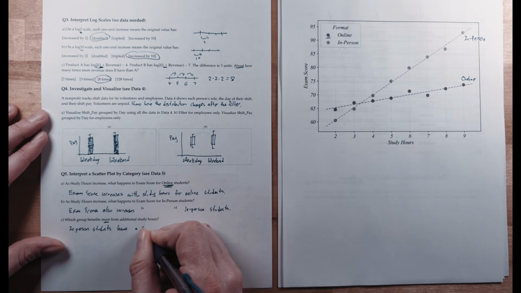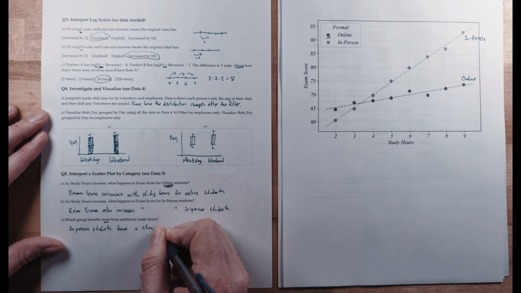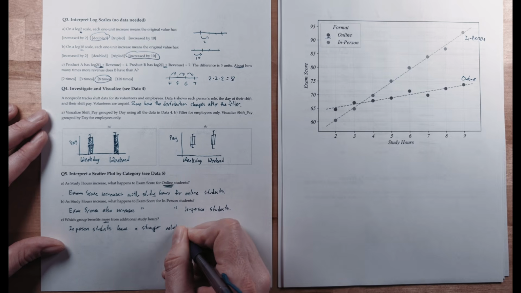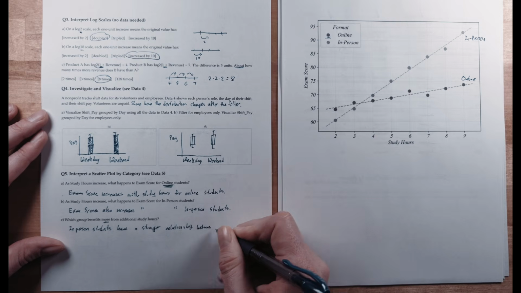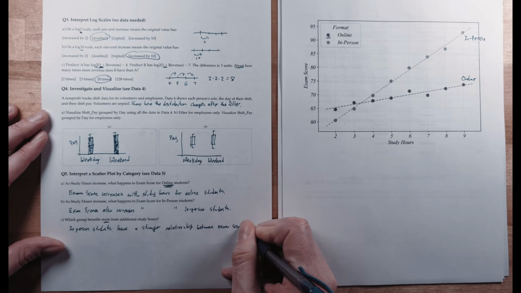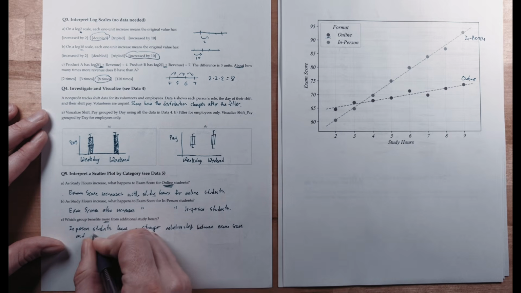have a stronger relationship between exam score and study hours.